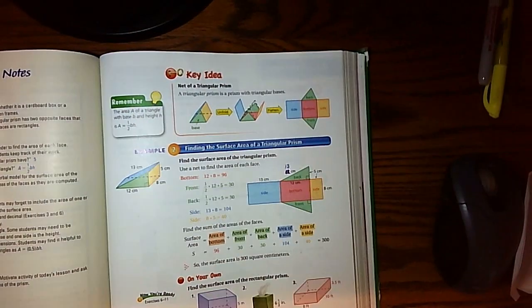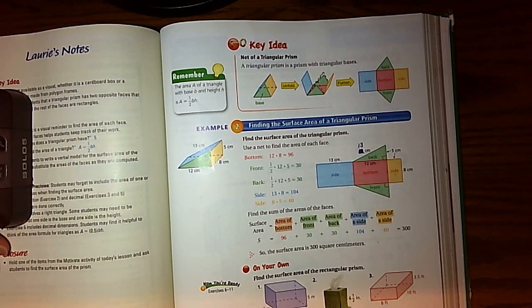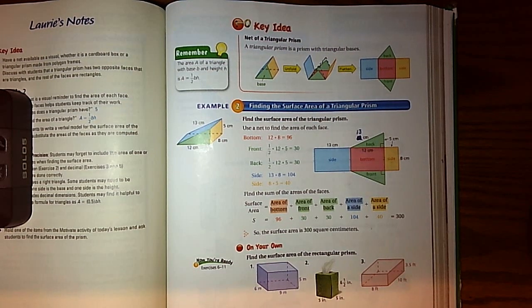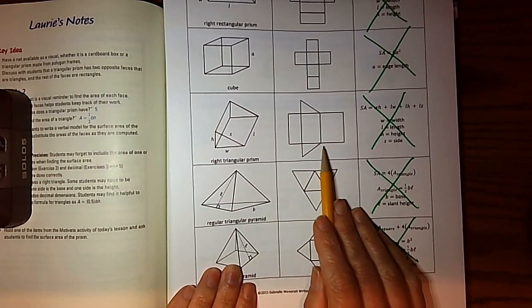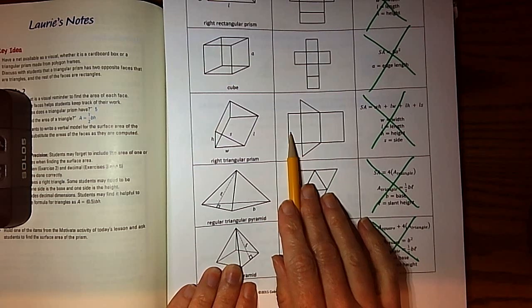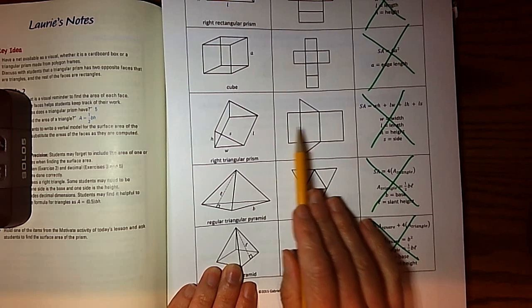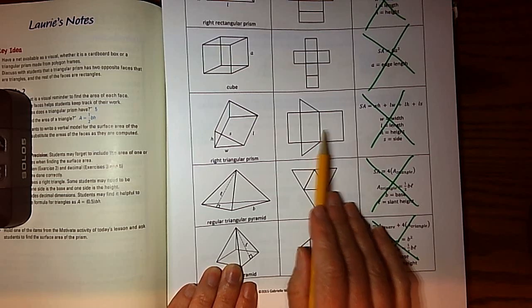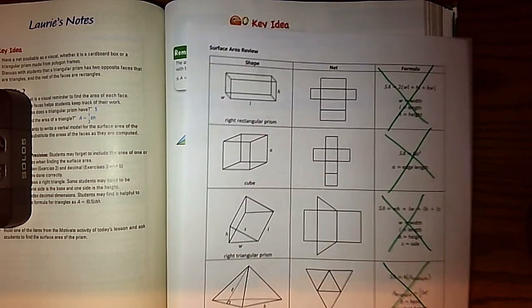We can do the same thing for a triangular prism. Here on that original handout, here's another triangular prism. If I cut it apart and unfold it, these are going to be the faces. So there's going to be 5 faces. You can see the 2 triangles will be identical, but these 3 rectangles are all different. So that's going to be the difference between triangular prisms and rectangular prisms.